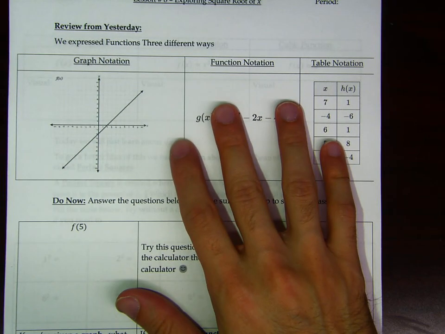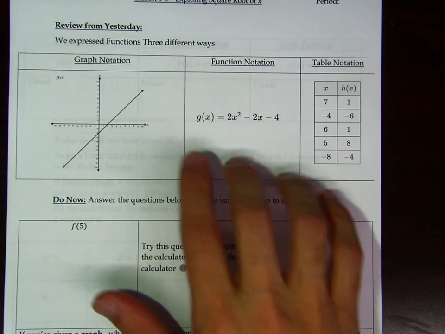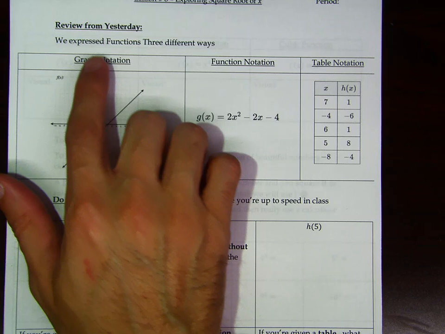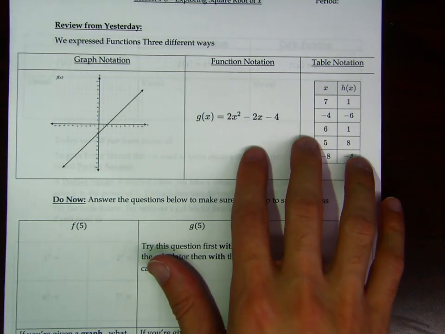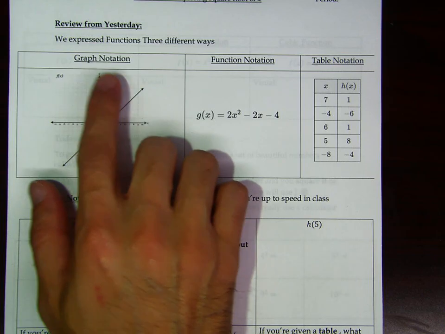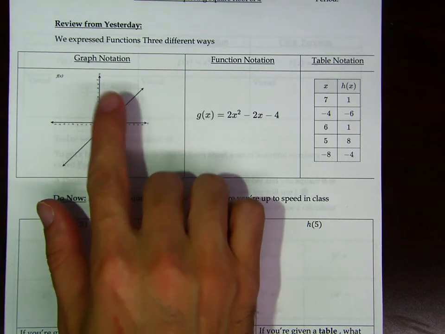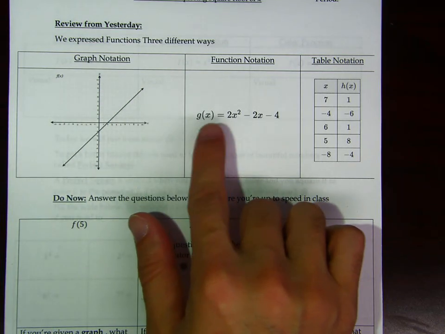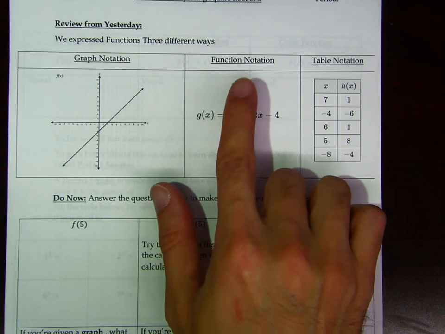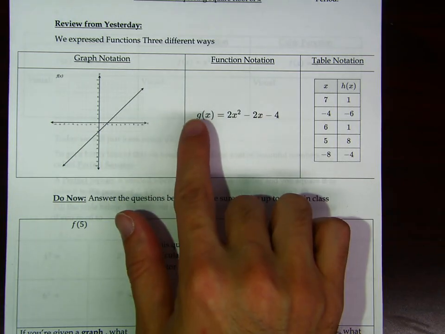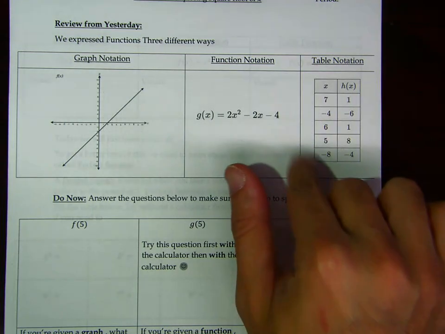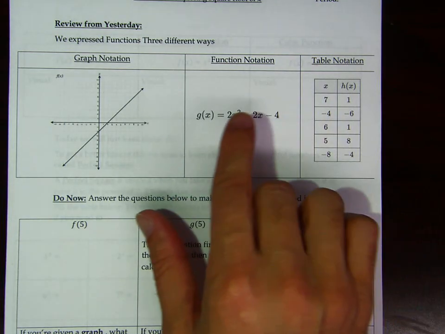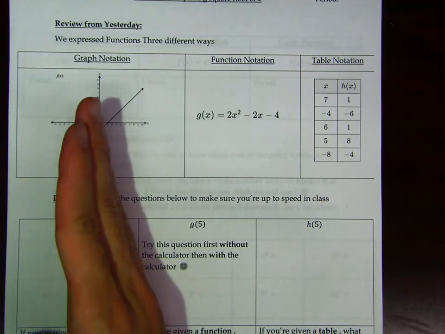Let us do this. What were we learning about yesterday? We had three very important ideas. If we have a function, we express it in three different ways, right? So what was the first way of looking at a function? It was some sort of graph. What was another way of looking at a function? It had some function notation like this, g of x equals something, or you had a table notation, right? Every time you plug in x to get y.